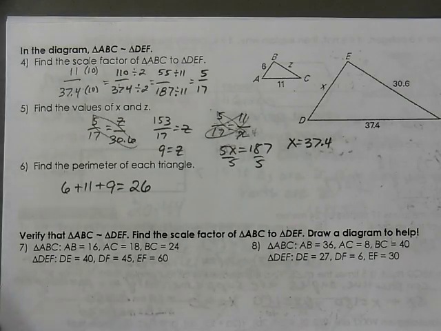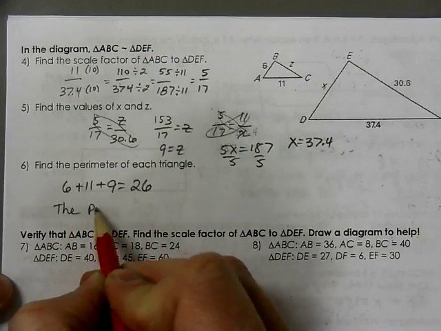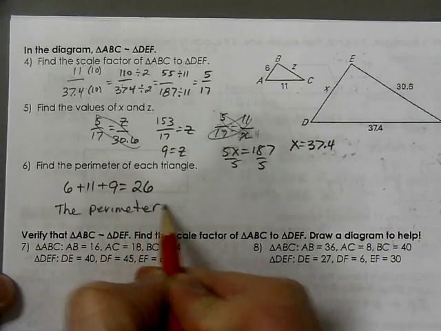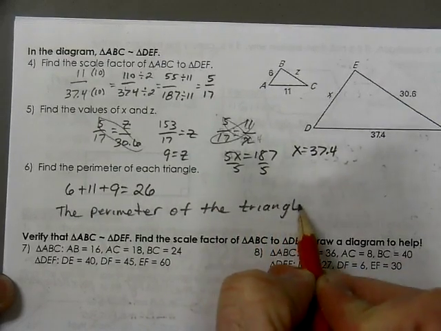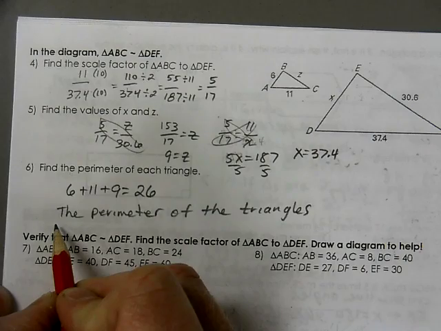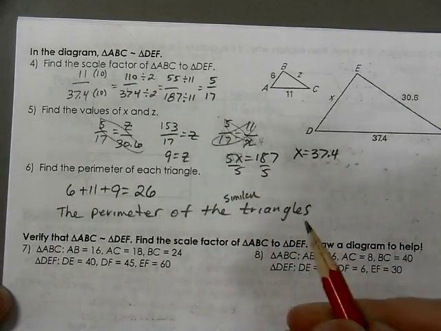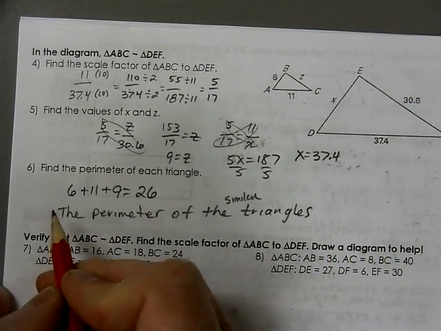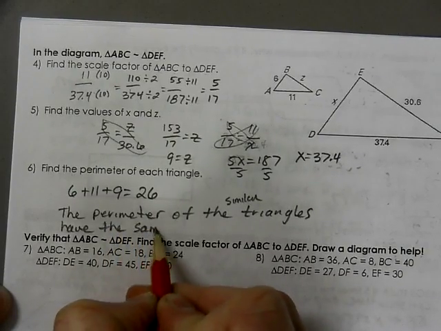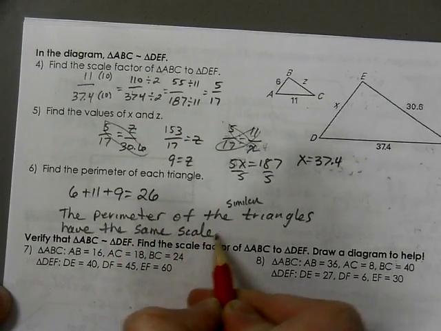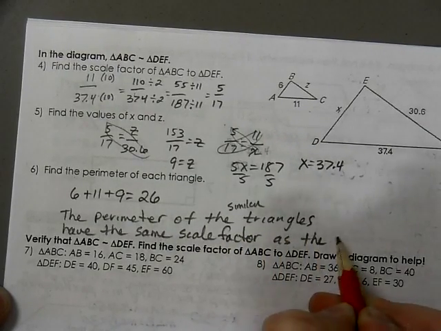Now, just for good practice, I want to remind us that the perimeter of similar triangles have the same scale factor as the sides.